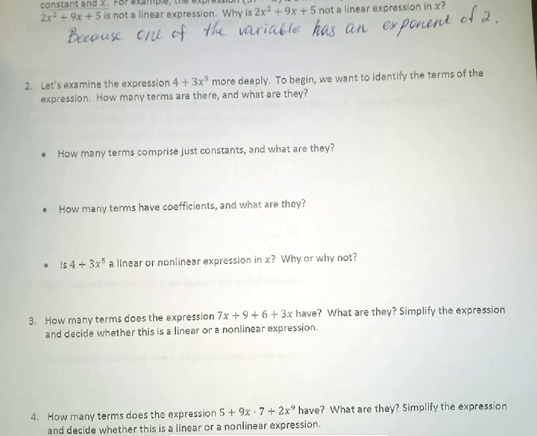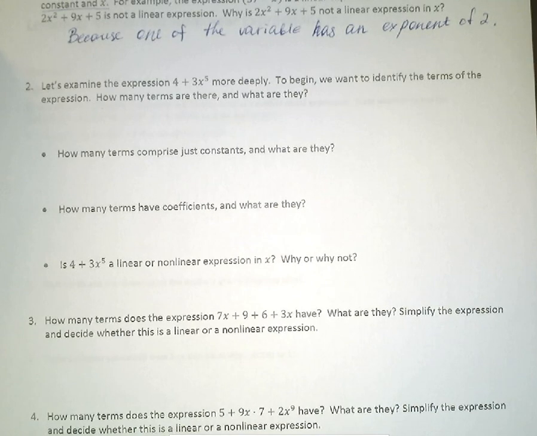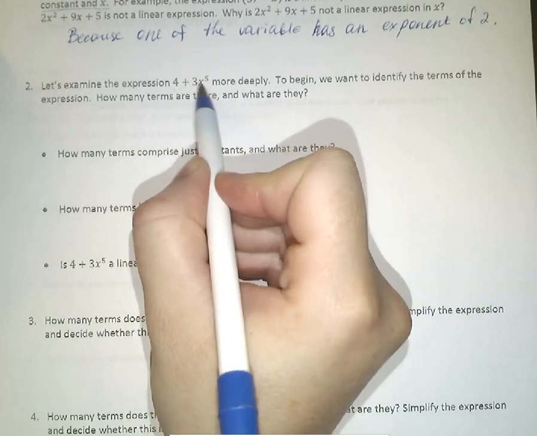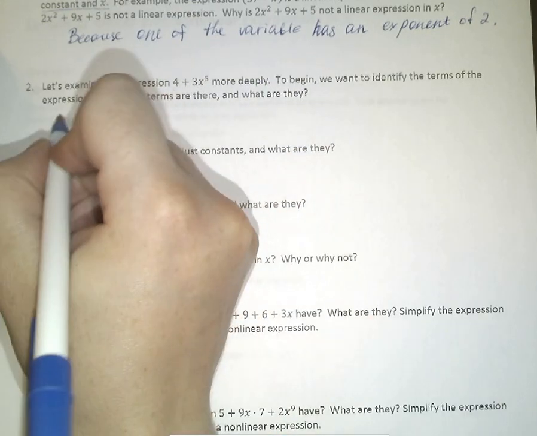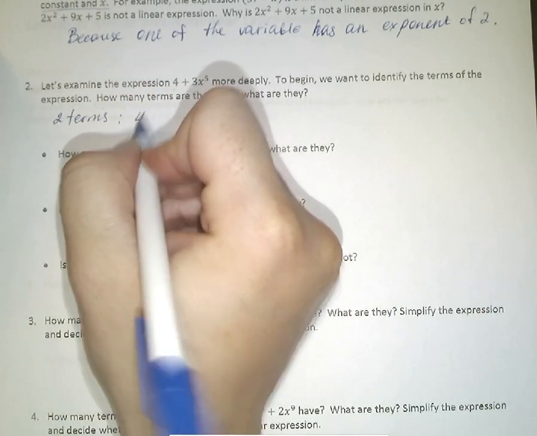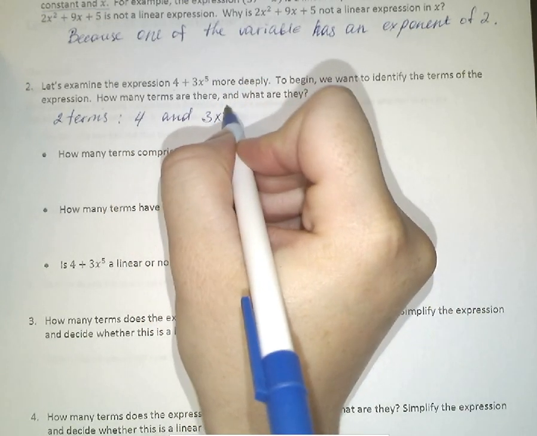Let's examine the expression 4 plus 3x to the fifth power more deeply. To begin, we want to identify the terms of the expression. How many terms are there and what are they? So the terms are separated by the plus sign, remember. So we have two terms here, 4 and 3x to the fifth, because they are separated by the plus sign. 4 is one of them, and 3x to the fifth is the second one.